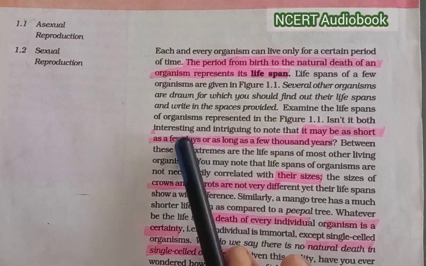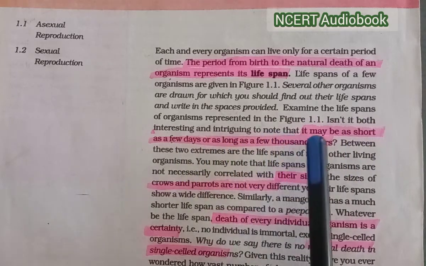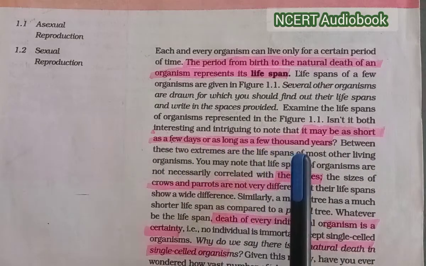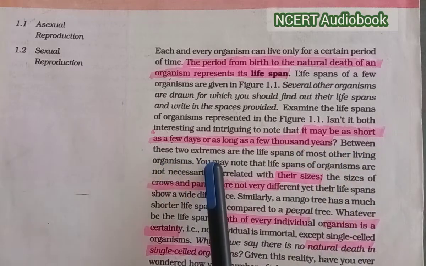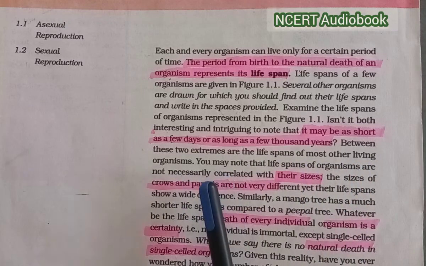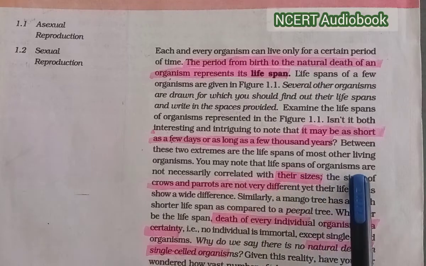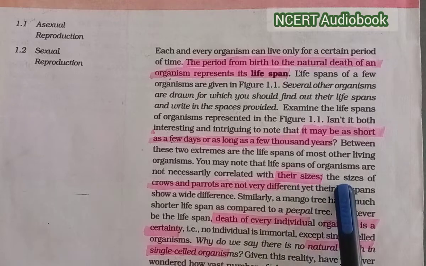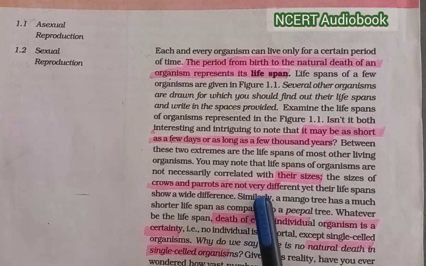Isn't it both interesting and intriguing to note that it may be as short as a few days or as long as a few thousand years? Between these two extremes are the lifespans of most other living organisms. You may note that lifespans of organisms are not necessarily correlated with their sizes. The sizes of crow and parrot are not very different, yet their lifespans show a wide difference. Similarly, a mango tree has a much shorter lifespan as compared to peepal tree.